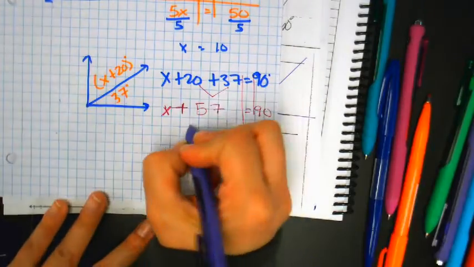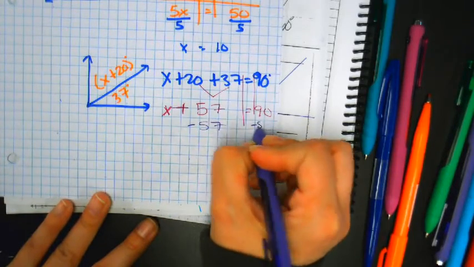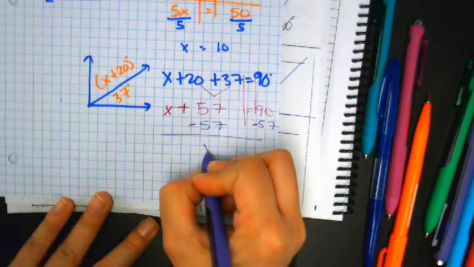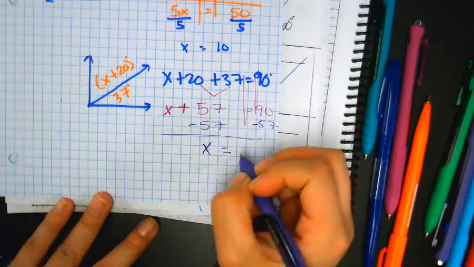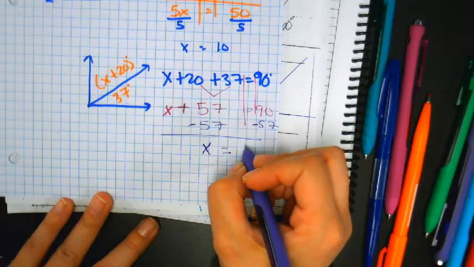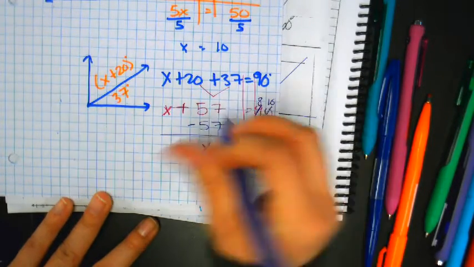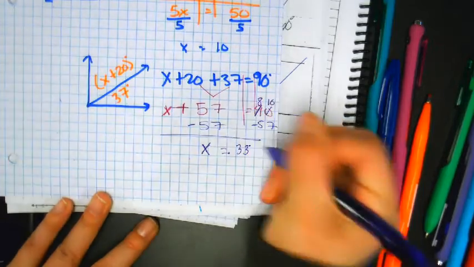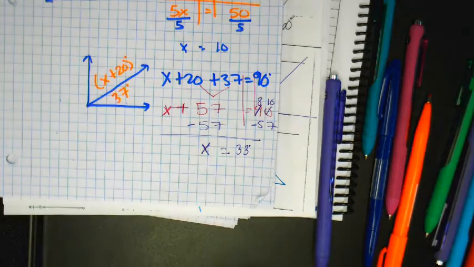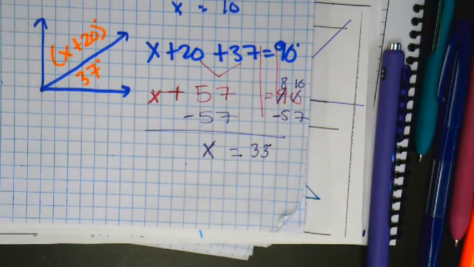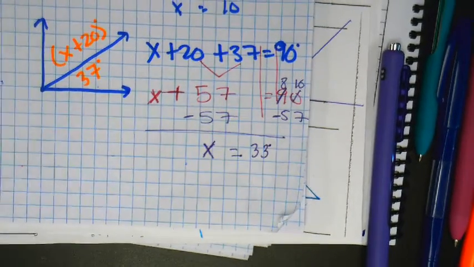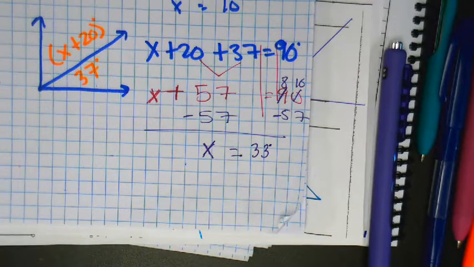Then minus 57, minus 57. x equals, okay, so this becomes an 8, that becomes a 10, so 33. Easy? I mean, it's basic, like adding and subtracting. There is a level 2, but we'll do level 2 tomorrow. Let me double check.